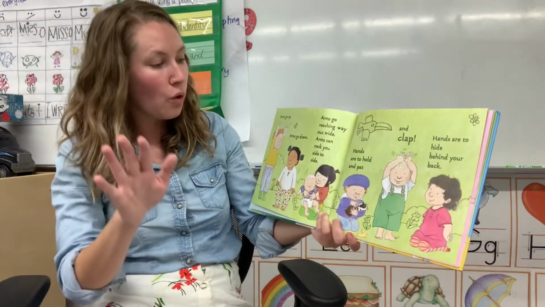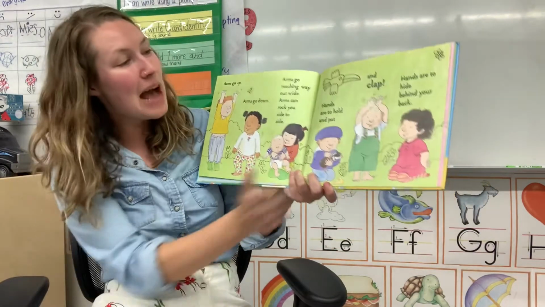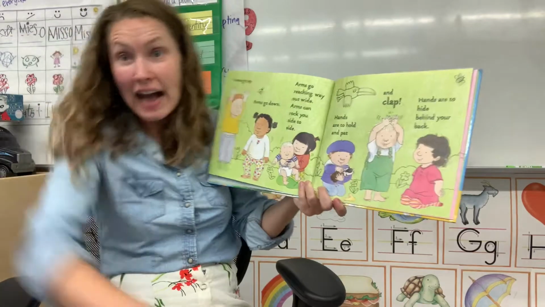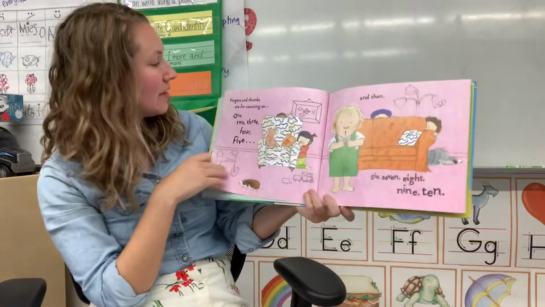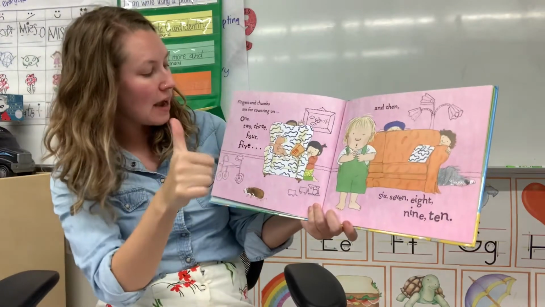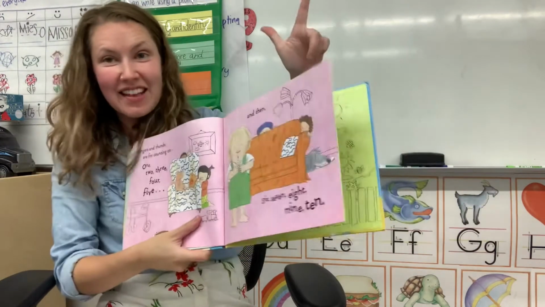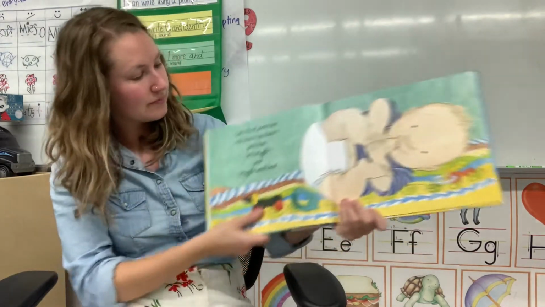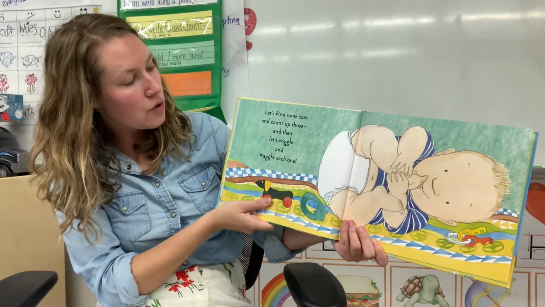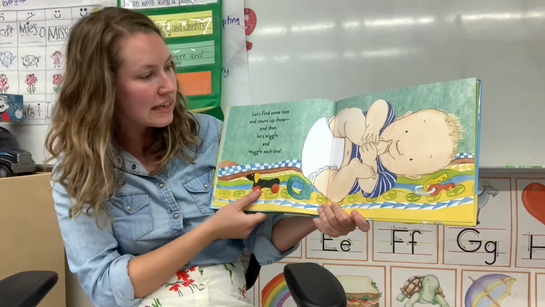Hands are to hold and pat. Ooh, a little guinea pig. And clap. Hands are to hide behind your back. Fingers and thumbs are for counting on. 1, 2, 3, 4, 5, and then 6, 7, 8, 9, 10. Let's find some toes and count up those. Then let's wiggle and waggle each one.